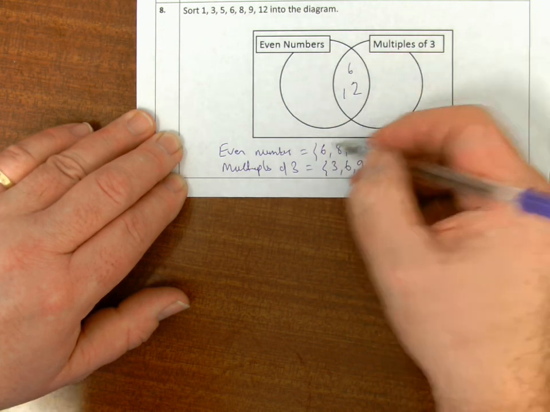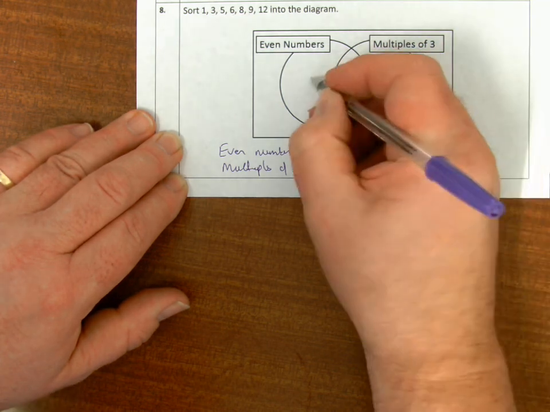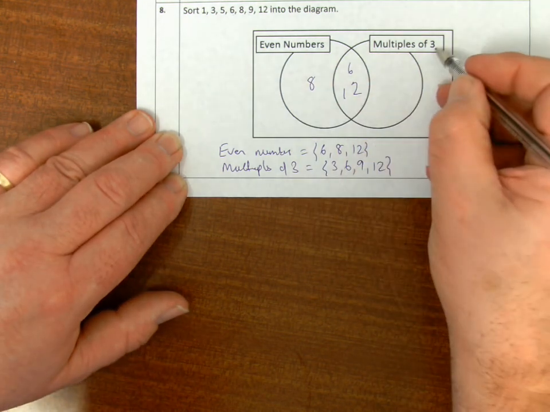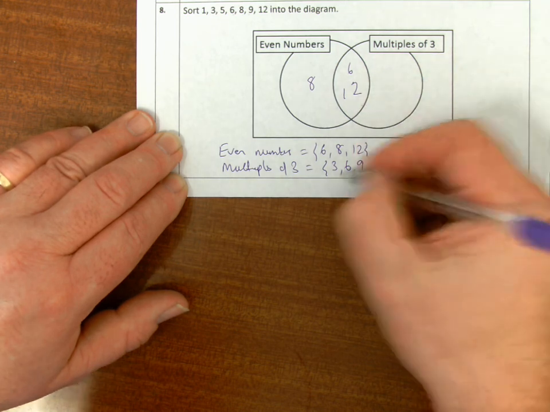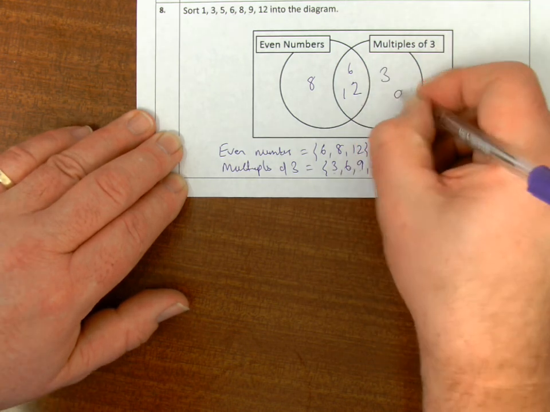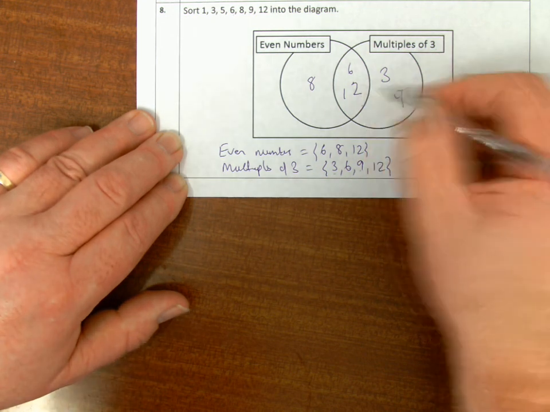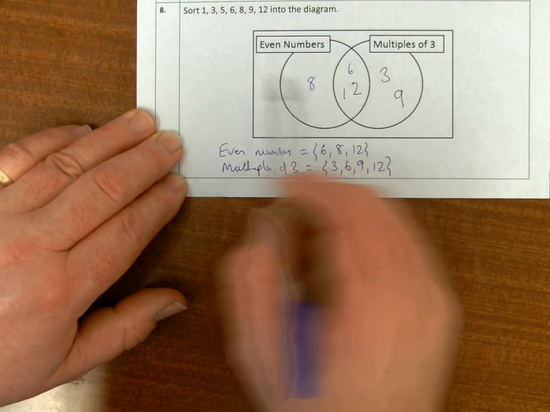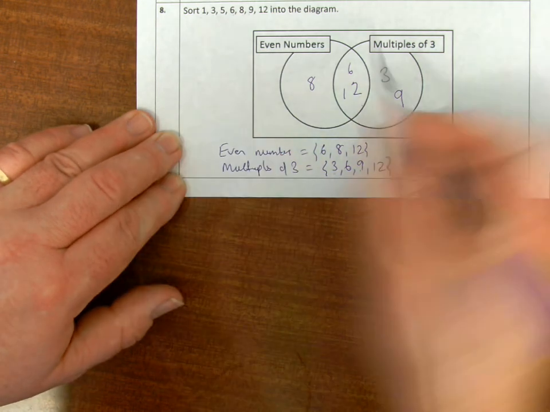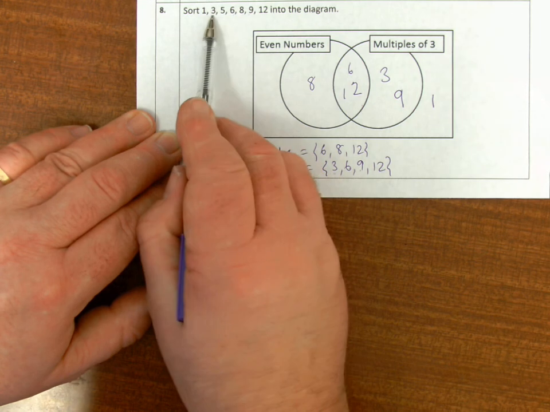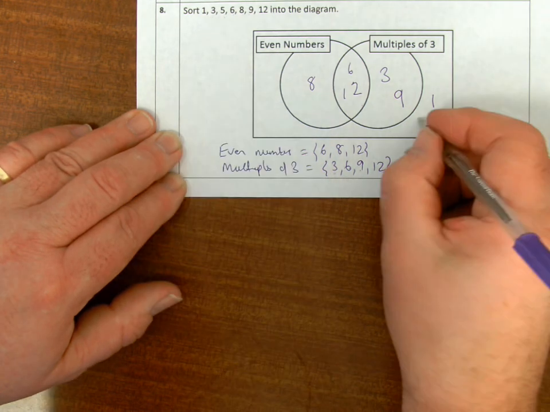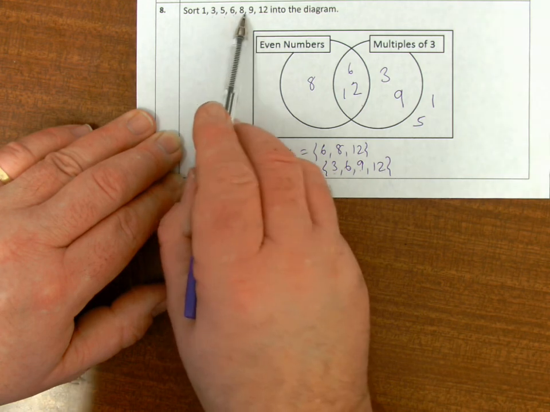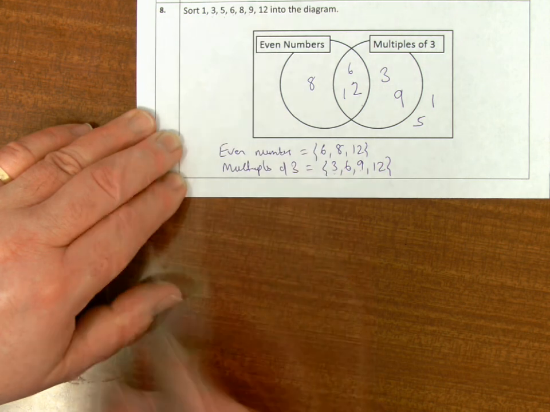So for the even numbers, I've used the 6 and the 12, I've only got 8 left, so that goes in the even number circle but not in the intersection. Multiples of 3, I've used the 6 and the 12, so I've got the 3 and the 9 to include in the multiples of 3 circle but not in the intersection. And then checking which numbers I haven't used. 1 I haven't used, that goes outside. I've used the 3, I haven't used the 5. I've used the 6, the 8, the 9 and the 12.